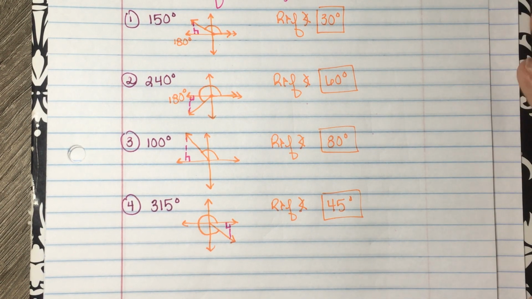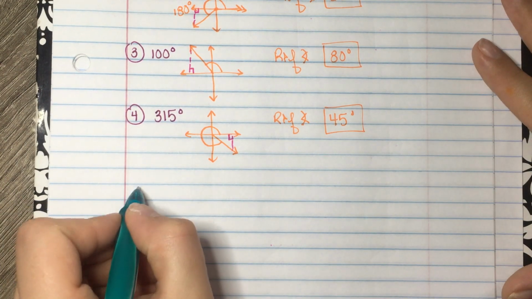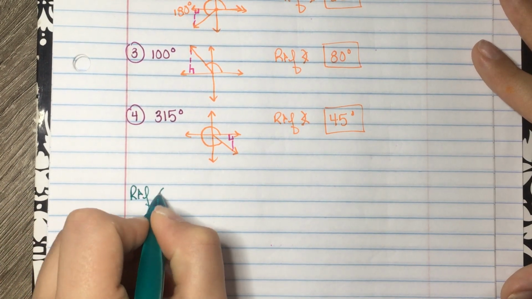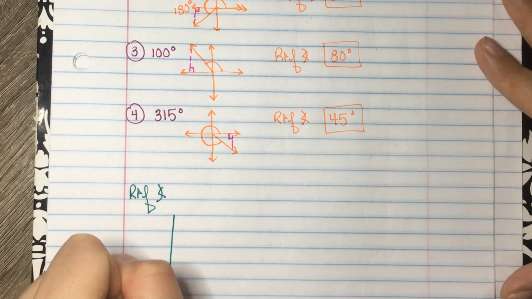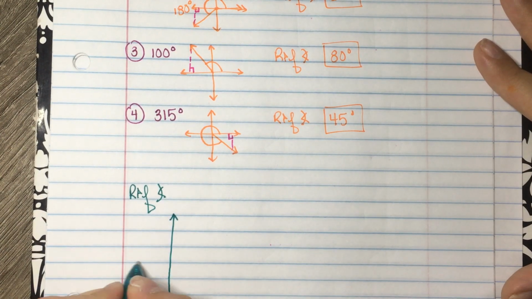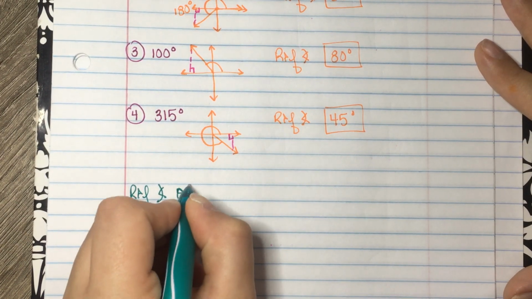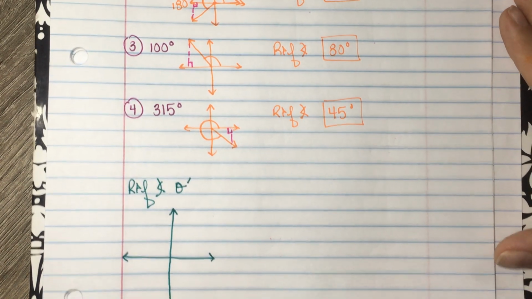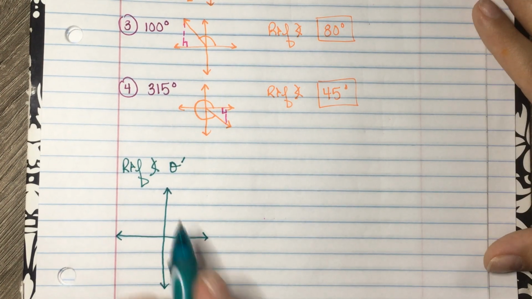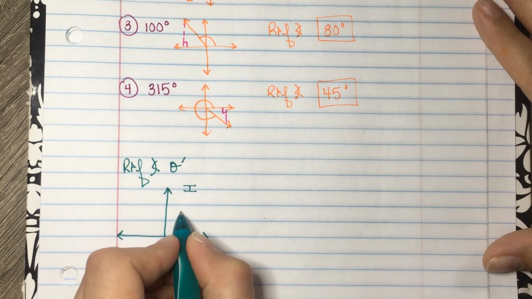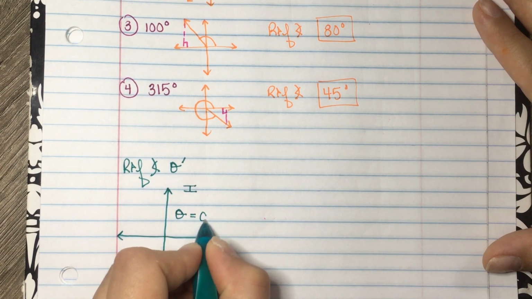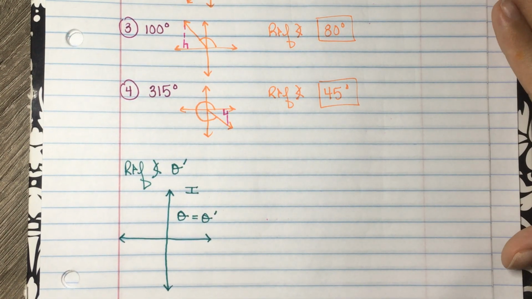Now, some people maybe don't like thinking the way that I think. I like to think, what's the distance from the nearest x-axis? Some people like using formulas. So if you're one of those people that like using formulas, you can use this little chart here. And we're going to use theta as our regular angle, and we're going to use theta prime as our reference angle. So whenever we're in quadrant 1, our regular angle and our reference angle are going to be equal.